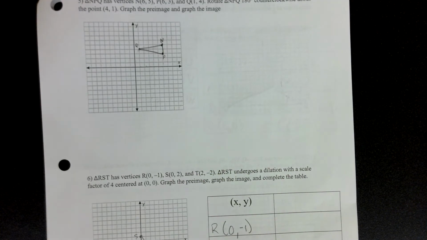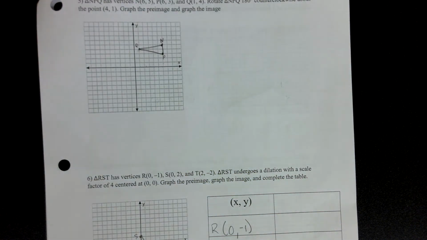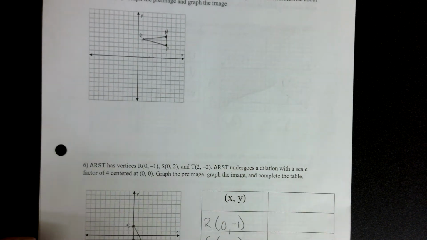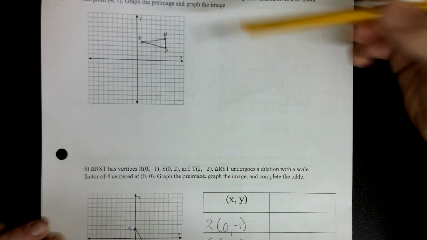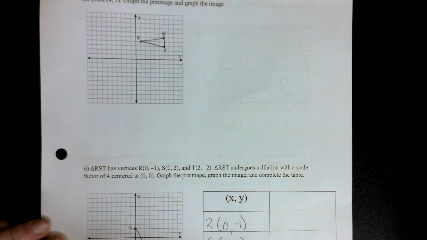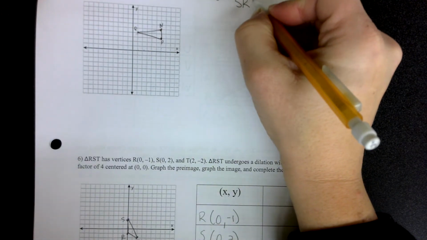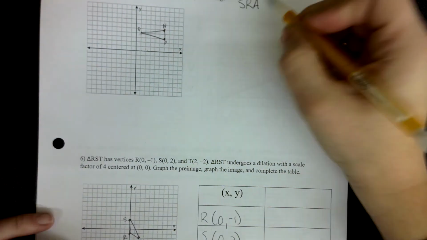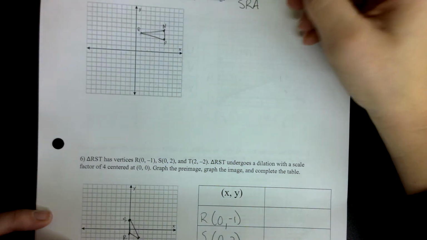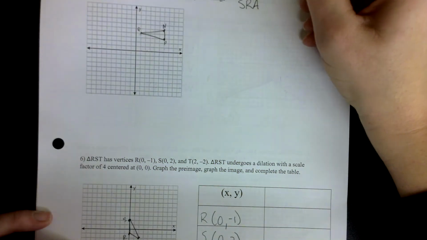Number 5, triangle NPQ has vertices, and it lists them here. Rotate 180 counterclockwise about the point 4, 1. Graph the pre-image and the image. So now to do this, I graphed NPQ here. Now you're going to have to subtract, rotate, and add. So the rule for 180 is opposite x, opposite y.